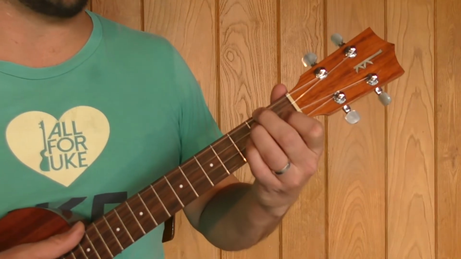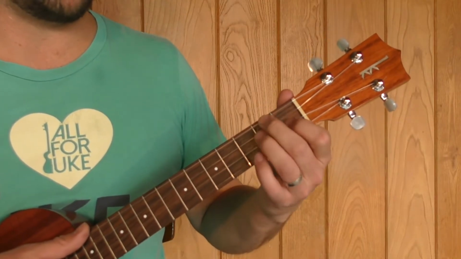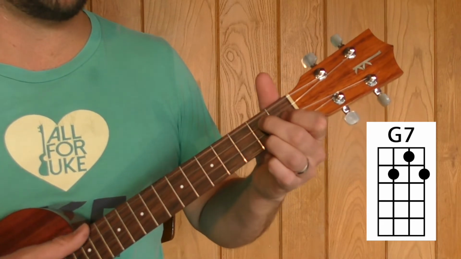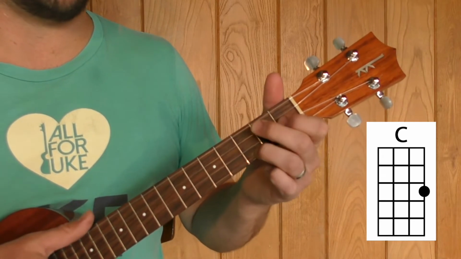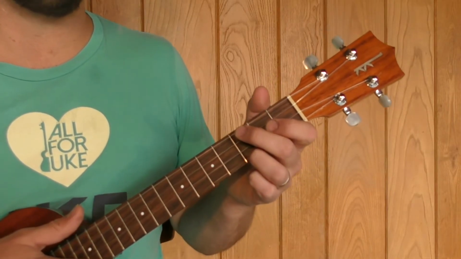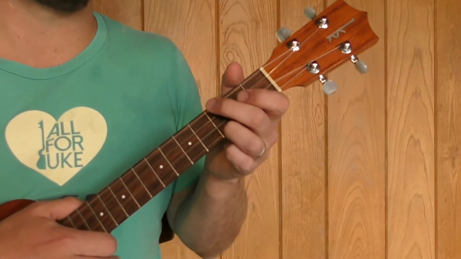And then the final 3 chords of the section, we move down to C, G7, and back to C. So those are the chords that we use for the A section or the verse section of Can't Help Falling in Love.